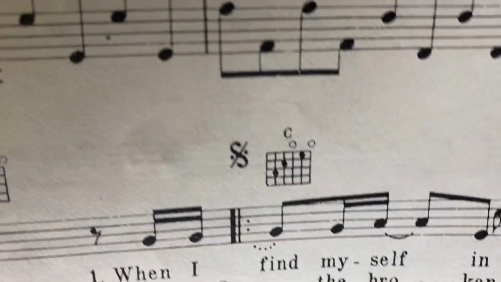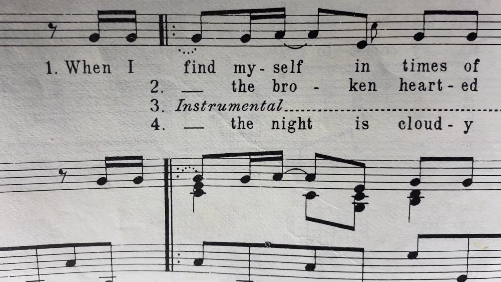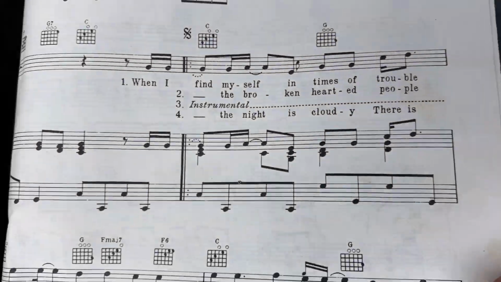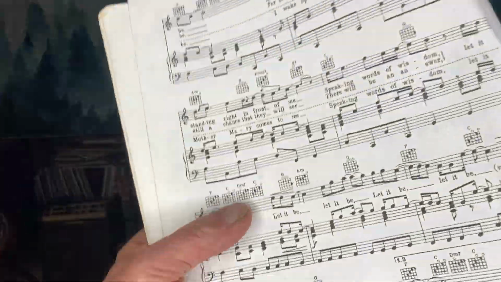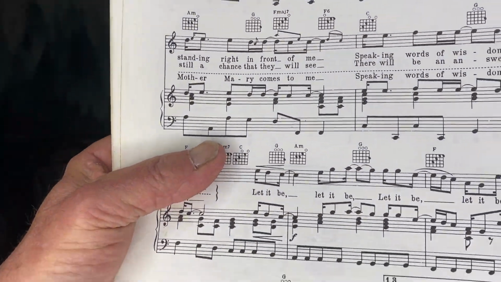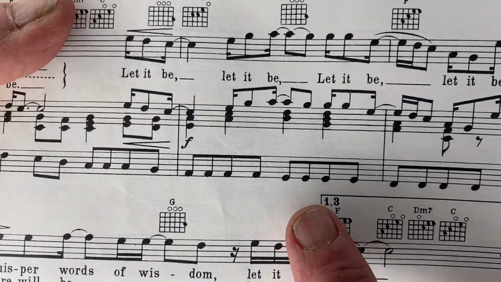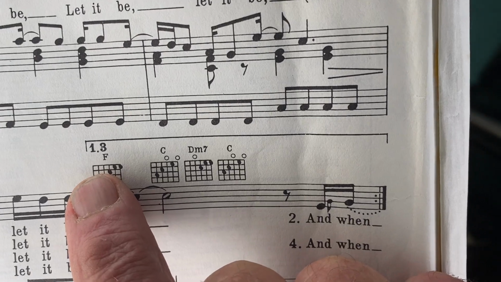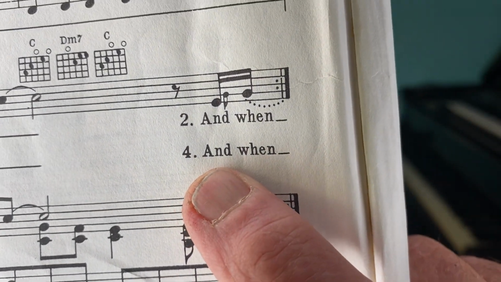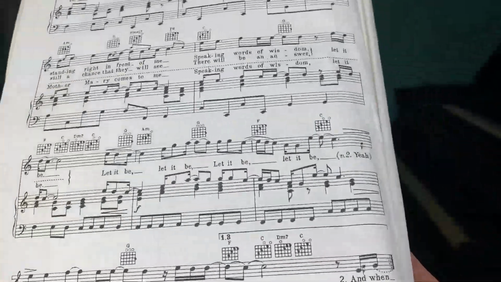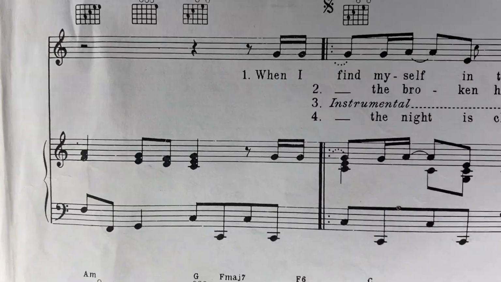So here we are at the segno, and now we're going to do verse 3, and it says instrumental. So we follow it through, and this is that raging guitar solo. He gets to the end of the raging guitar solo here, and that is ending number 3. That's the third time we've gotten to this spot. So we go back to the repeat sign, because here's the repeat sign, and we sing the fourth verse.